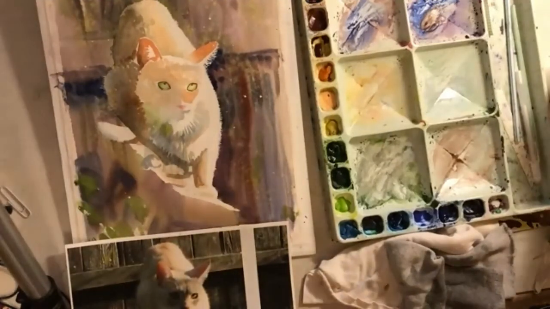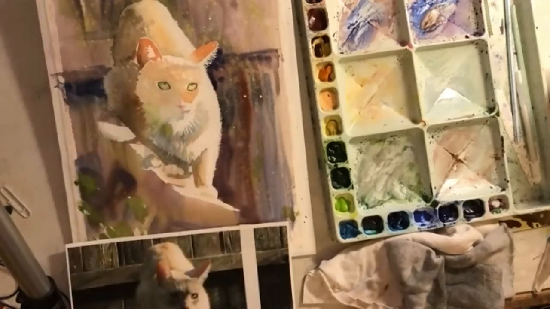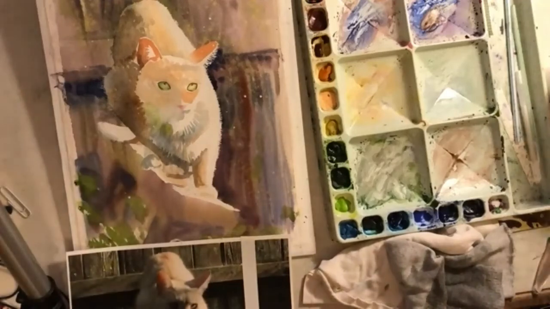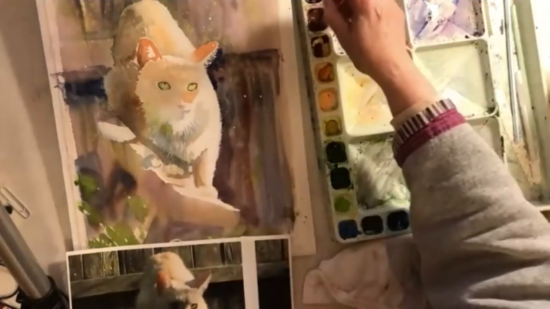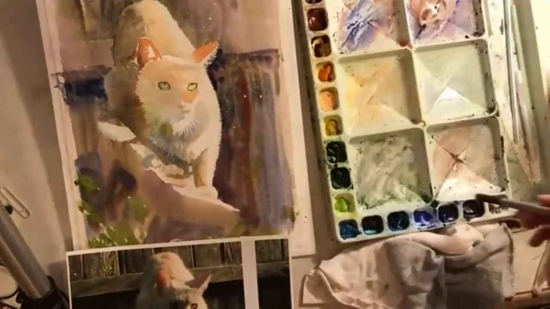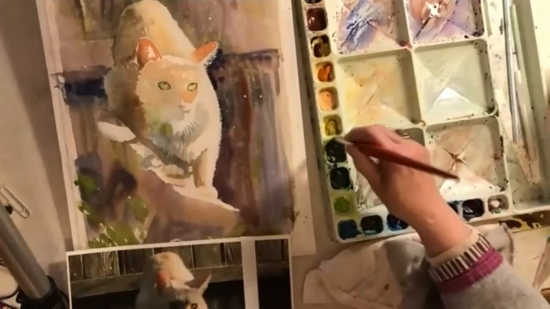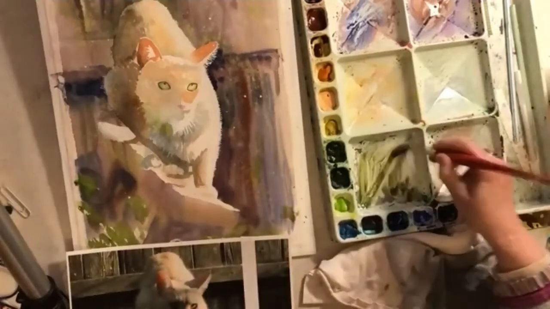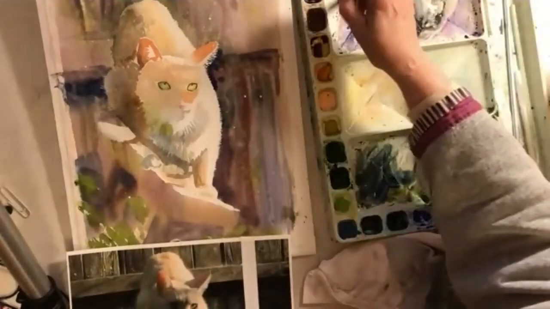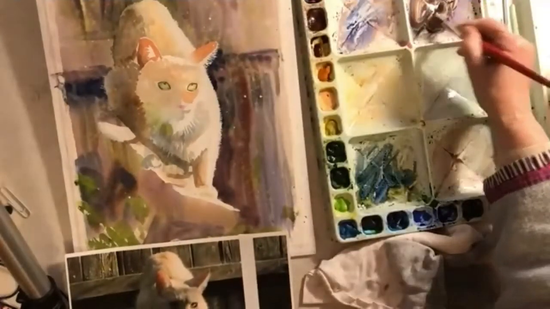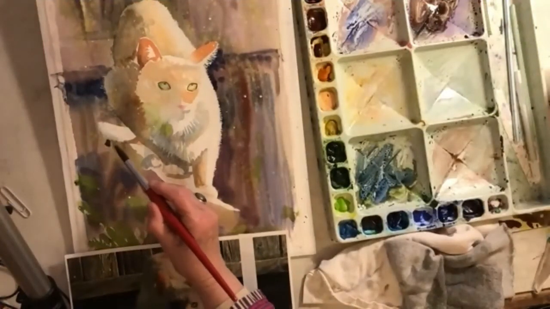Now, I think the next thing, I'm going to need to let that dry a little bit before I can work on the face. So let me come in and try to make it a little more clear what's happening with this post that he's standing on. And it's almost a greenish gray. Okay. Just want two or three colors here to sort of work with. Okay. So off the bottom of there.